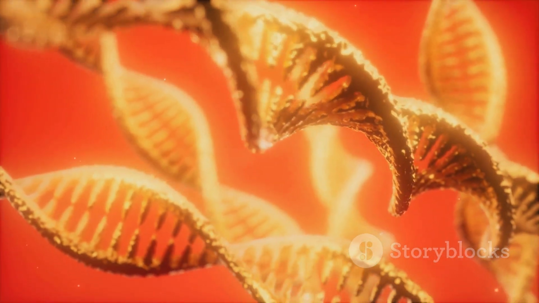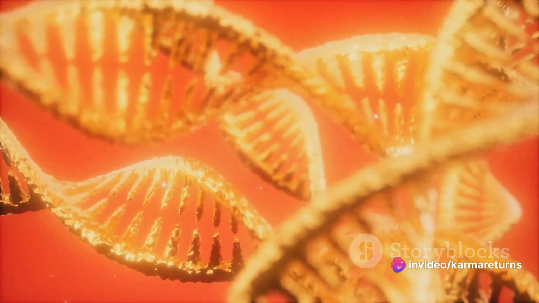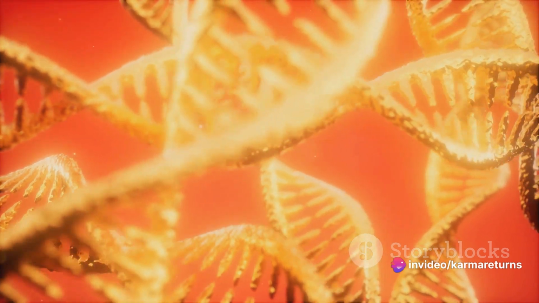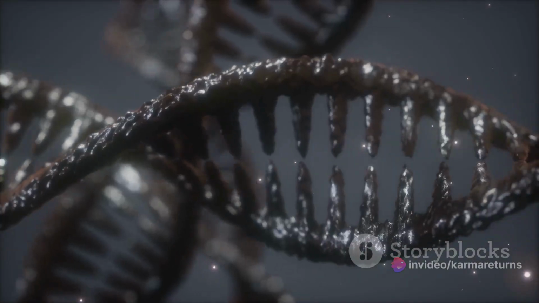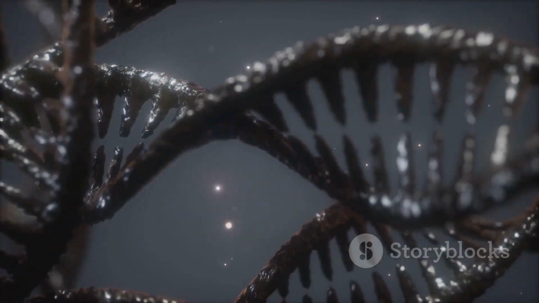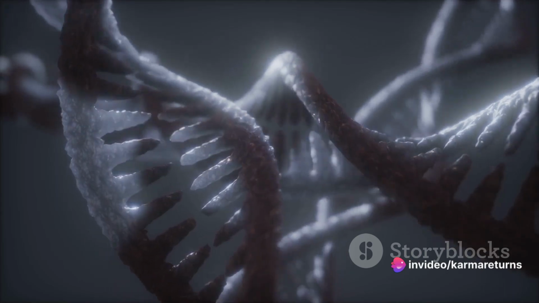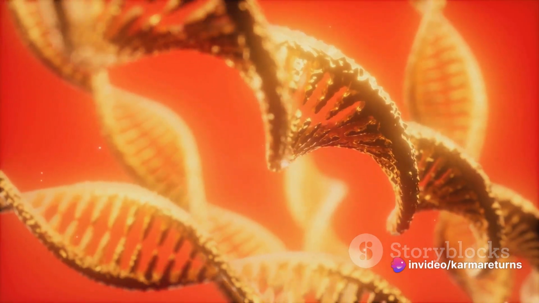Now, onto the concept of DNA helical pitch. This is the vertical distance along the axis of the DNA helix for one complete turn of the helix. The helical pitch of B-type DNA is approximately 10 base pairs. Isn't it amazing how these minute details come together to form the structure of our DNA?